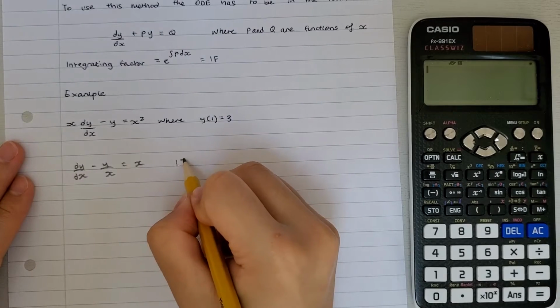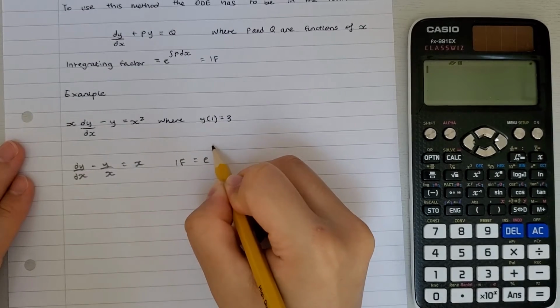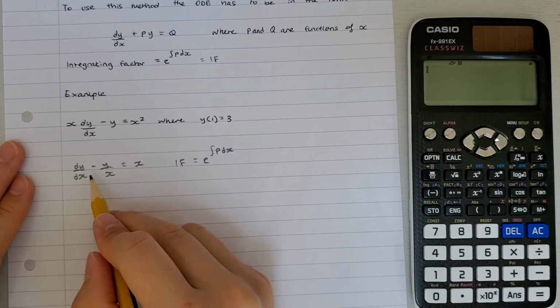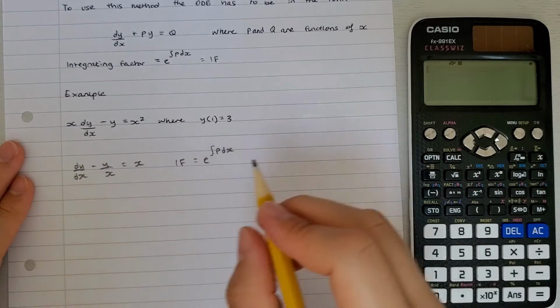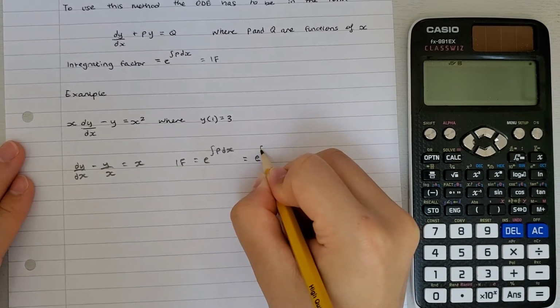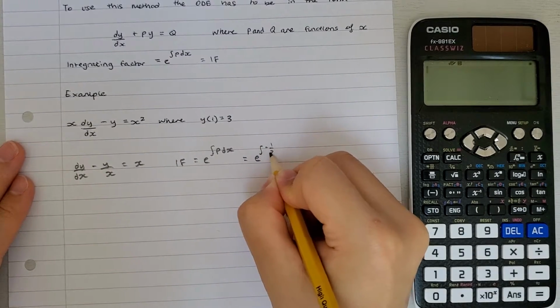So now to calculate the integrating factor, it's e to the integral of p dx. Our value of p is negative 1 over x, so e to the integral of negative 1 over x dx.